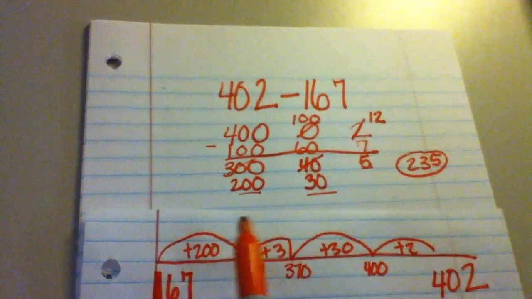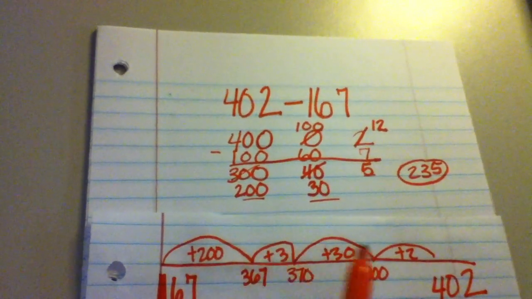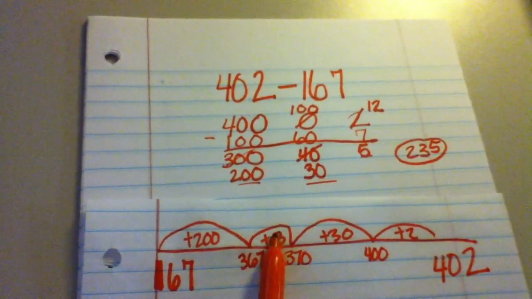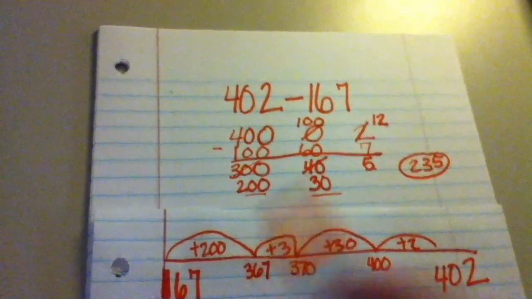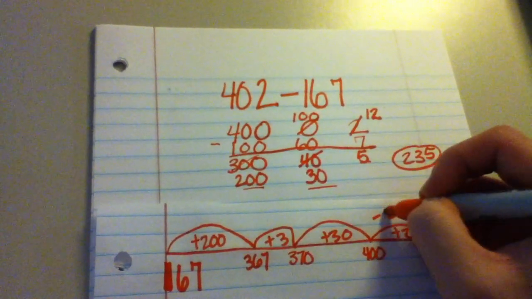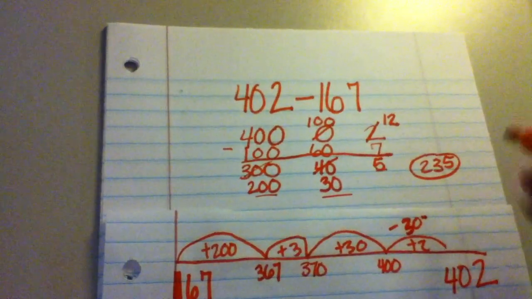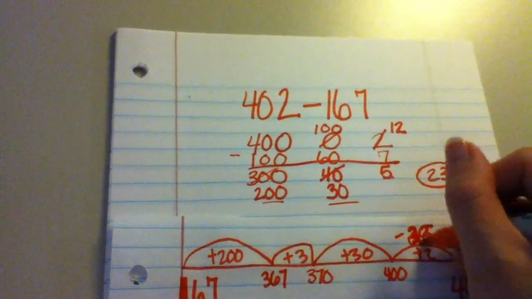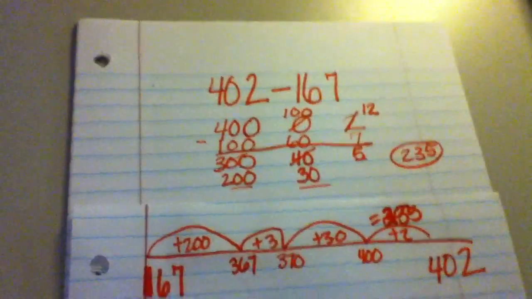Then I would go back and I would add up 200 plus 3 plus 30 plus 2. I see that this is the 5, that's 30, so that gives me 235, excuse me, 235 there.